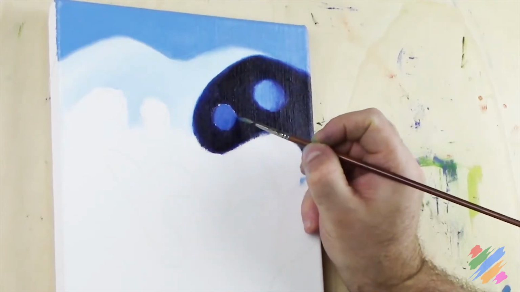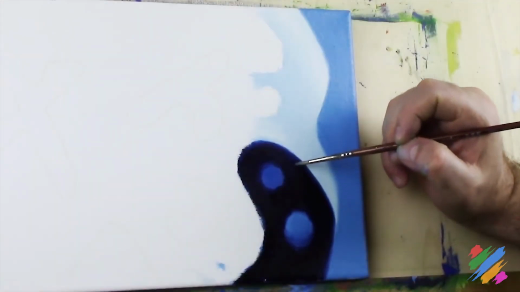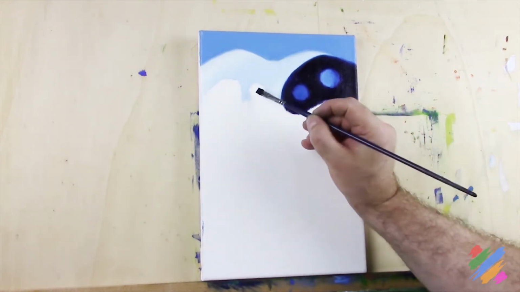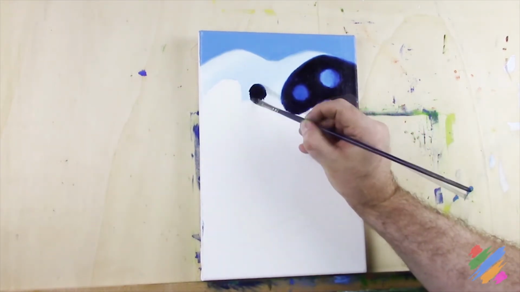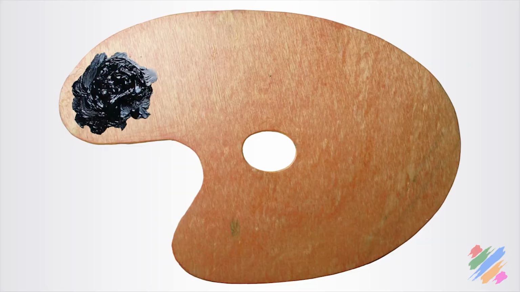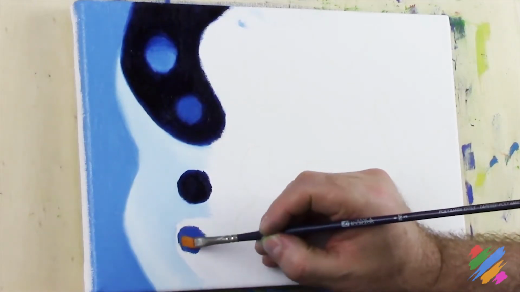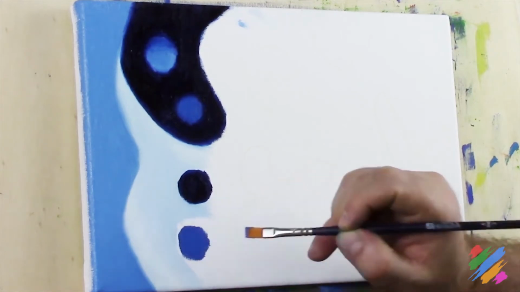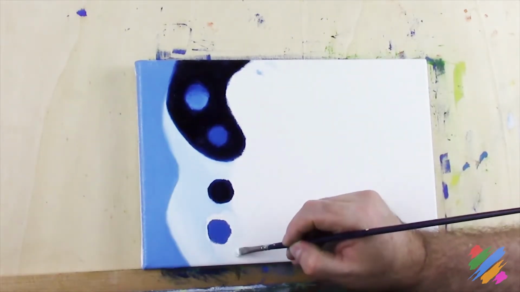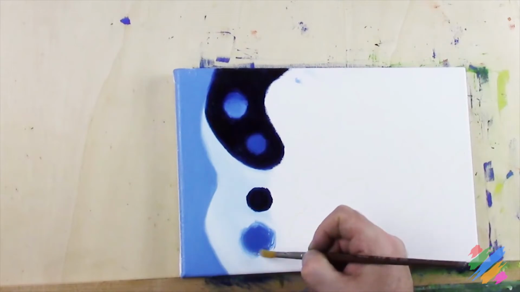Once the area is complete, we're going to move on to this circle here with a sharp connection with the external light blue. Using this second blue, first we're going to paint this second circle uniformly, and then we're going to fade it with the external white.